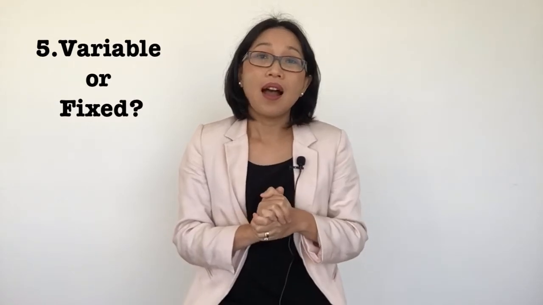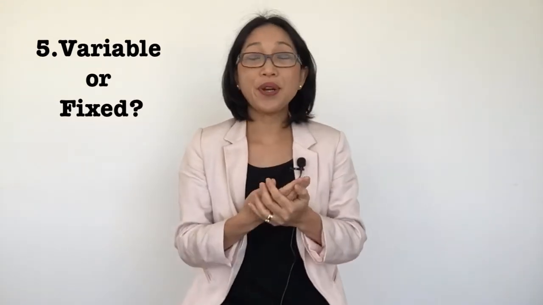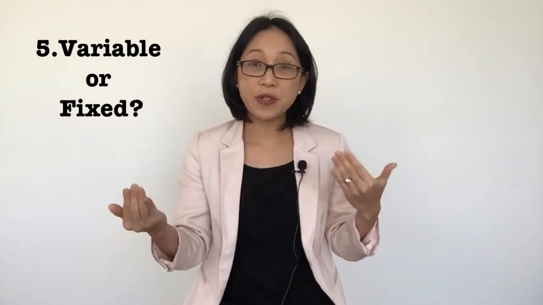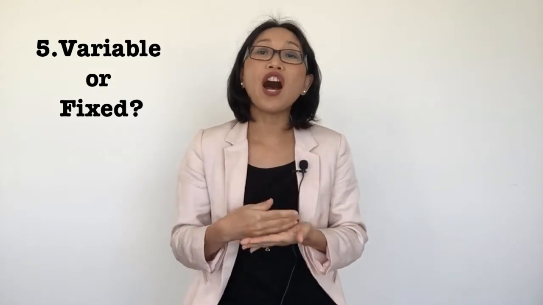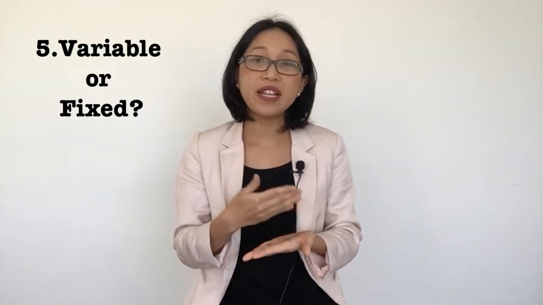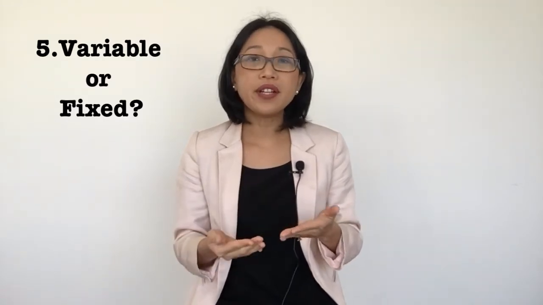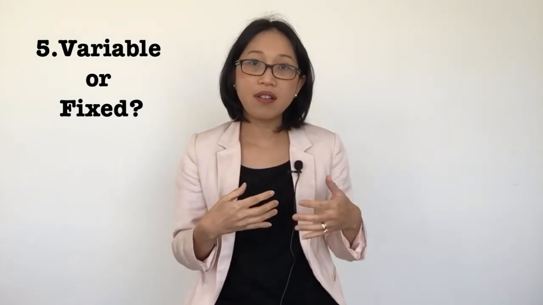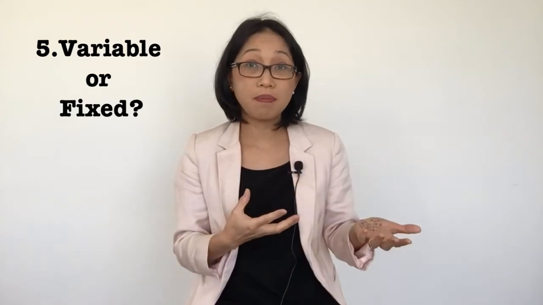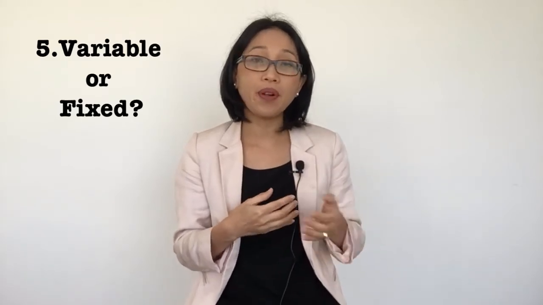Now, the fifth factor is the variable or fixed. No one knows what the interest rate movement is going to be. So it's important for us to educate our clients on the pros and cons for each option. At the moment, there's a lot of promotion on the fixed rate. So it seems like it's so cheap compared with the variable.